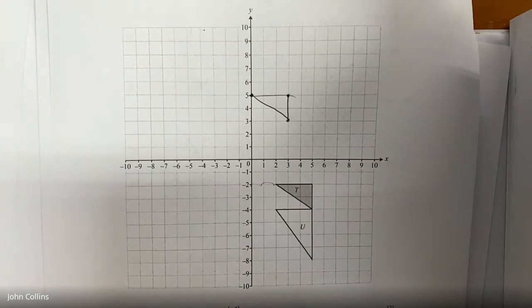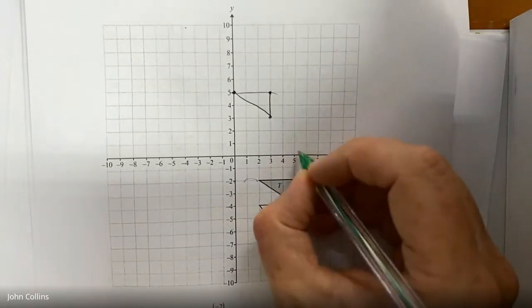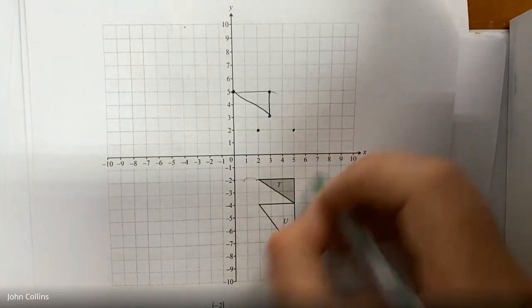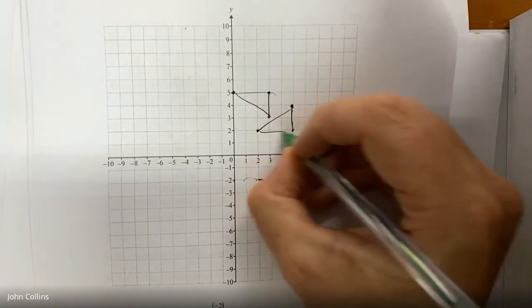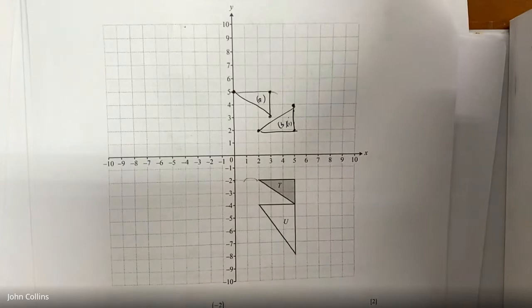Reflect triangle T in the x-axis. Okay, so that's reflecting in the x-axis. All these points must look at each other. T must look, and then this one will be upside down. Okay, that's the answer to part A. That's the answer to part B, part 1. Like that.